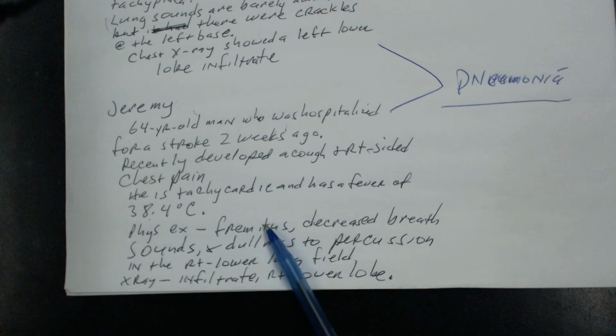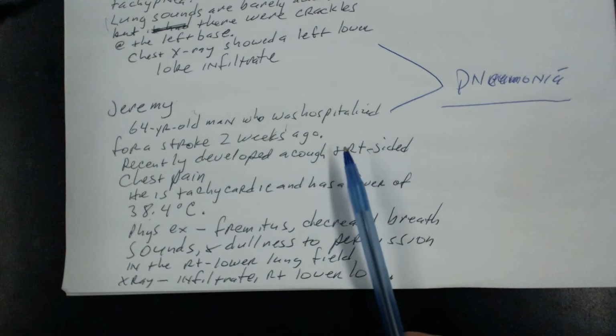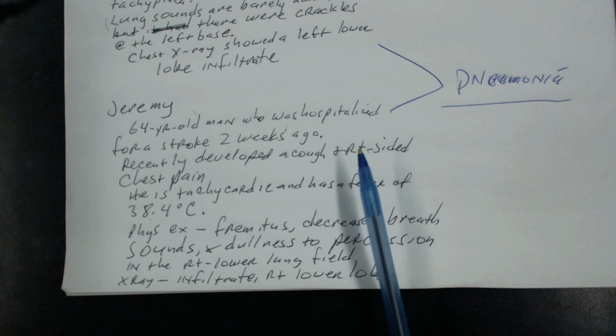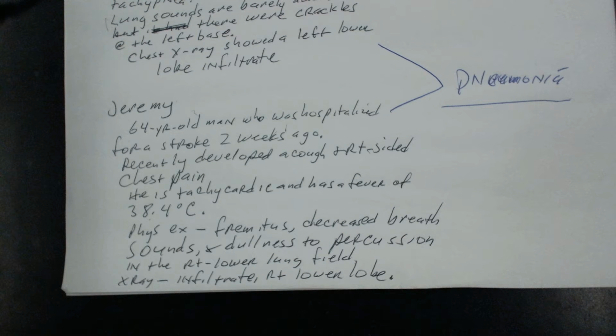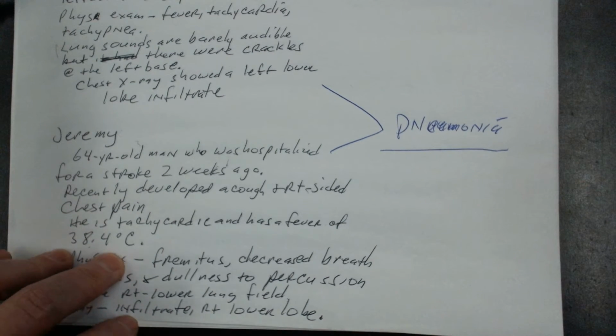Physical exam shows fremitus, decreased breath sounds, and dullness to percussion in the right lower lung field, and X-ray shows infiltrate in the right lower lobe of the lung. Again, where the pain is and where the infiltrate is located match rather well. That also matches with the dullness to percussion and fremitus and so on and so forth. So these folks, both of them, have pneumonia.